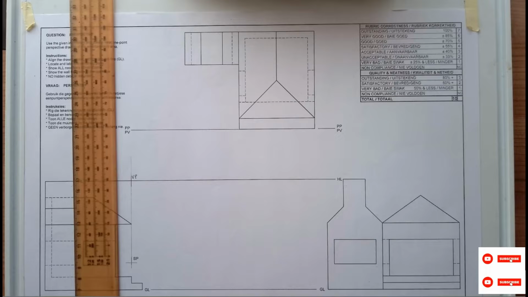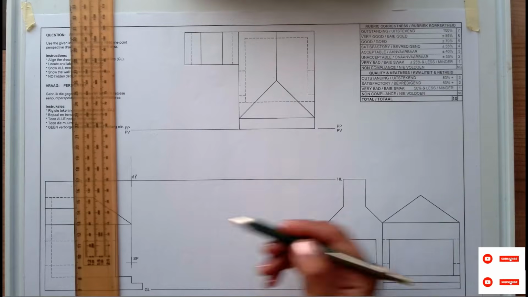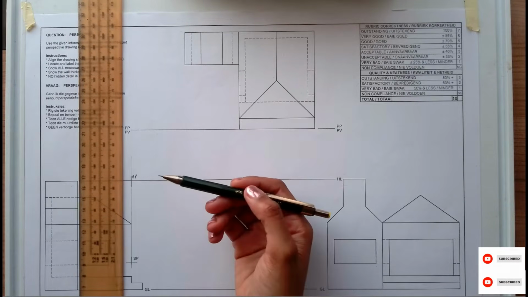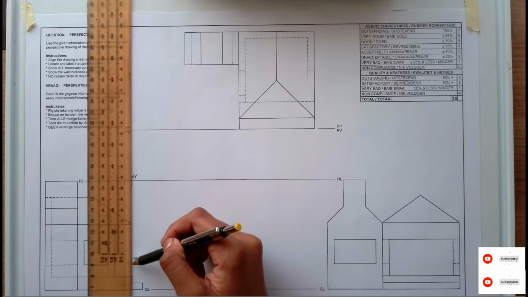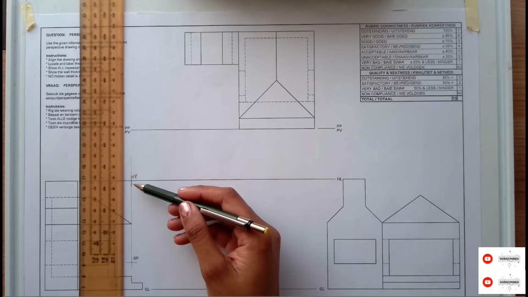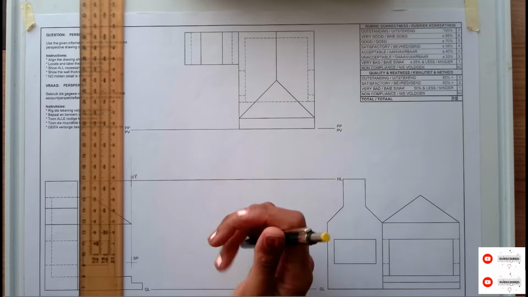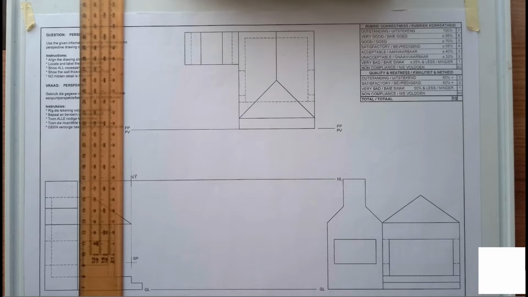I'll be doing with you a perspective drawing on page 136. As you can see, we have the front, the side, and the top view. I have already gotten my vanishing point by just extending the stationary point to the horizon line and then outlining that line to indicate the vanishing point. So that's all I did.